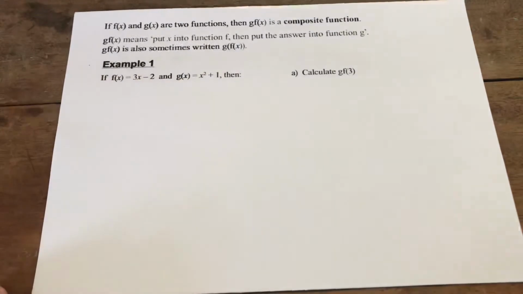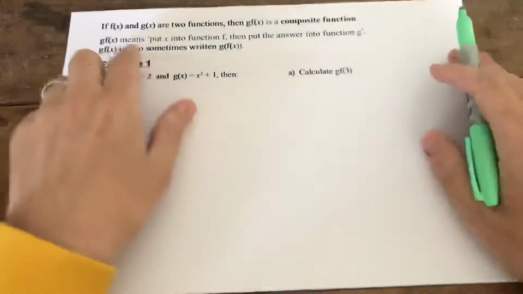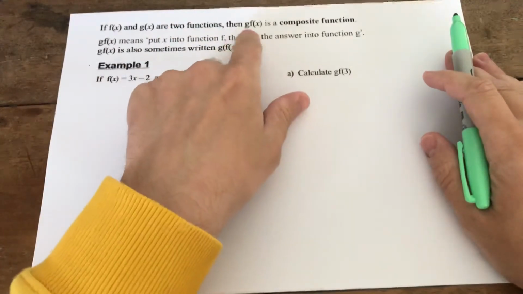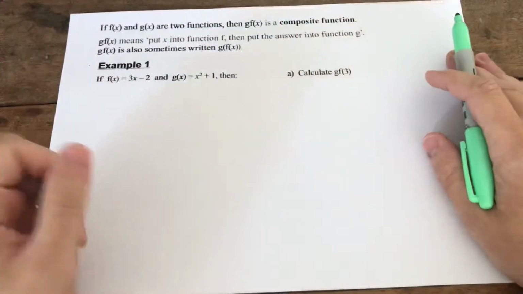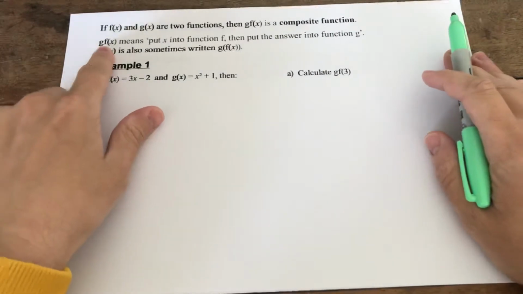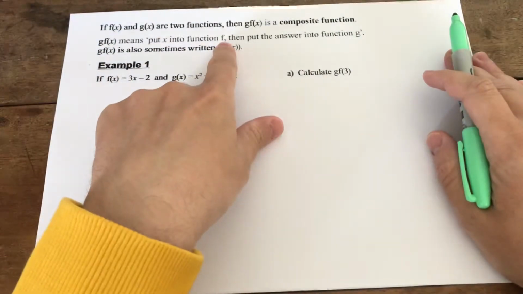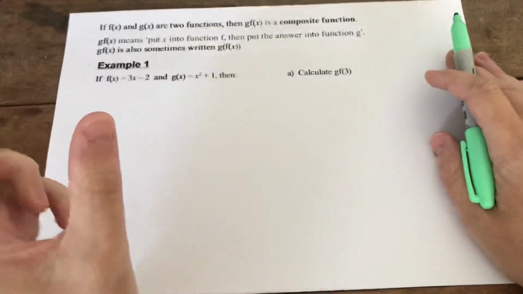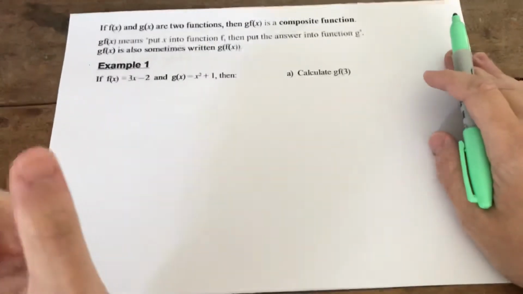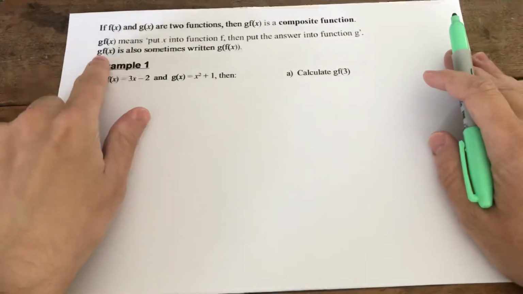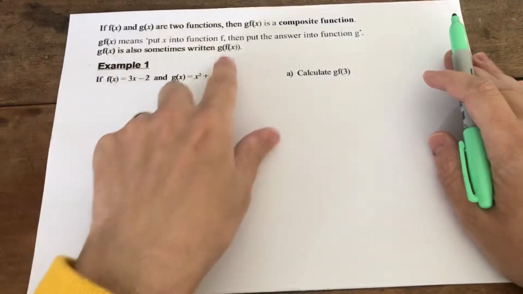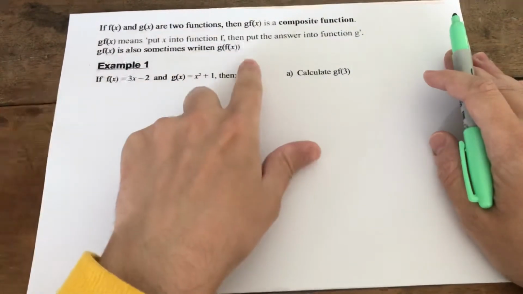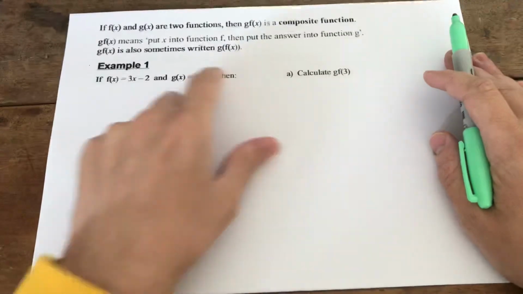So if we have a look at this, composite 2, if you've got f(x) and g(x), these are two functions, then gf(x) is a composite function. gf(x) means you put x into the function f, then you put your answer into the function g. Composite, you're joining those two functions together into one. Sometimes gf(x) has brackets here. Most times it's written like this. I very rarely see it written in that format.